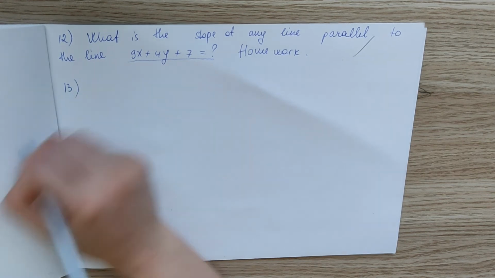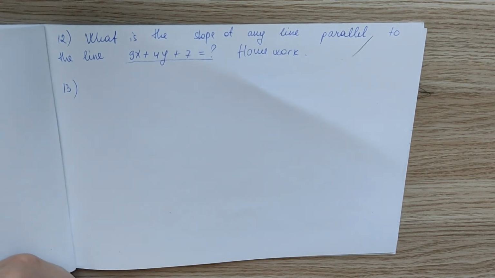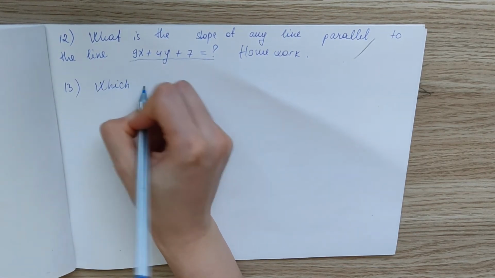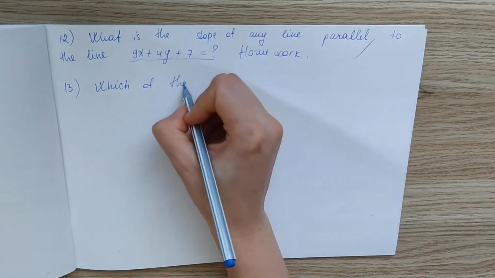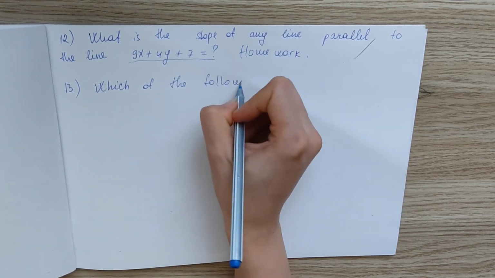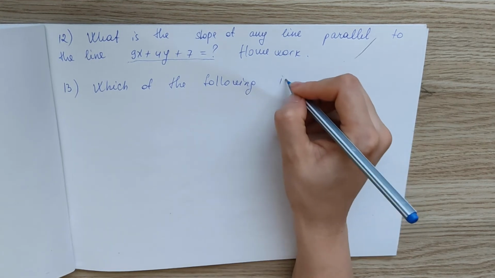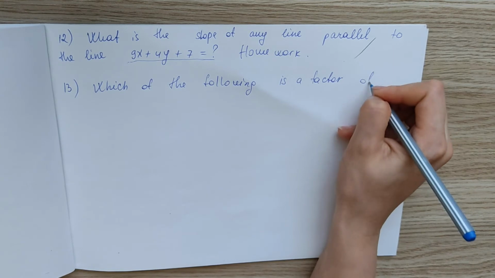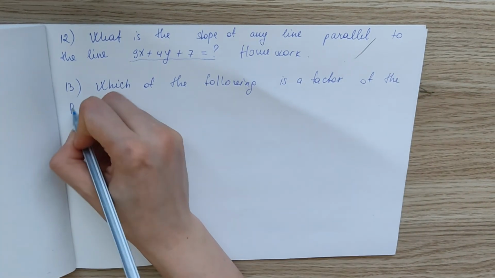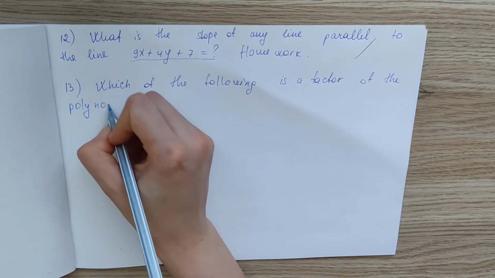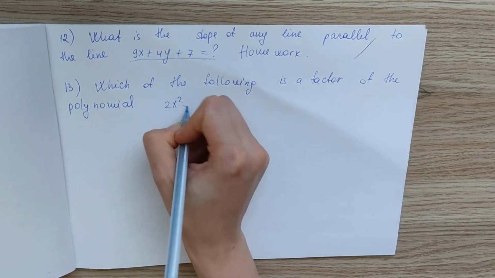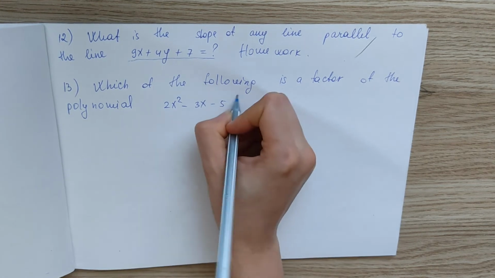Next question. Which of the following is a factor of the polynomial 2x squared minus 3x minus 5.